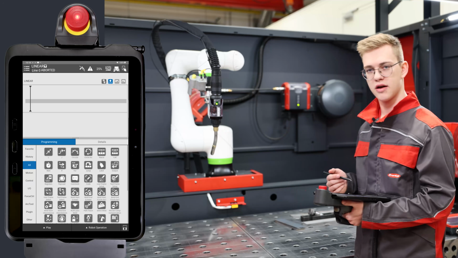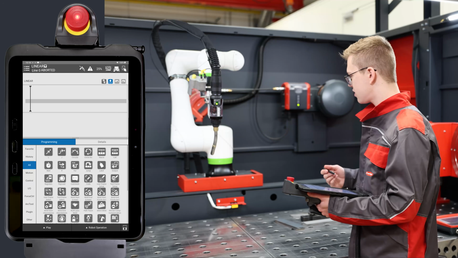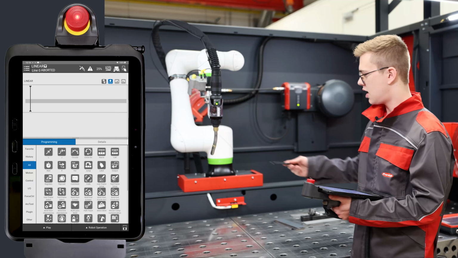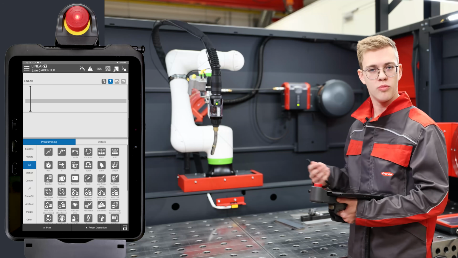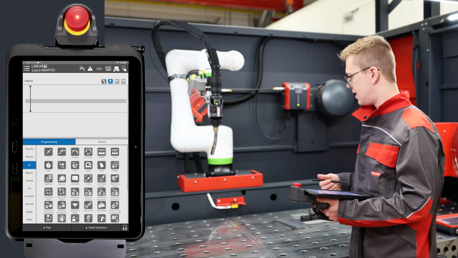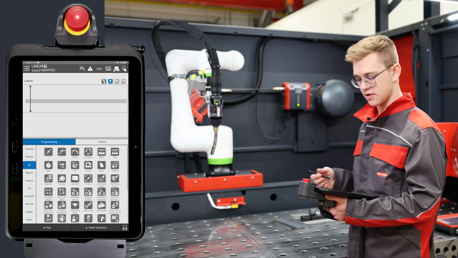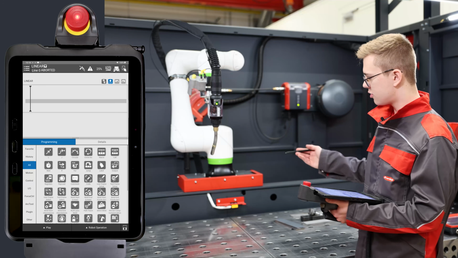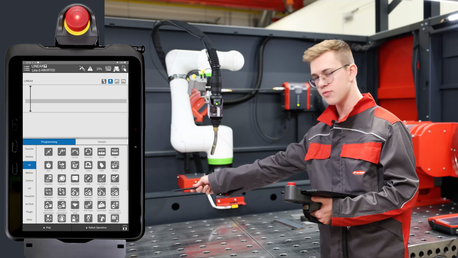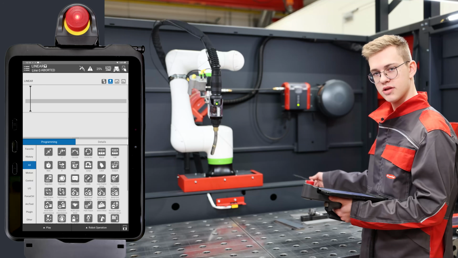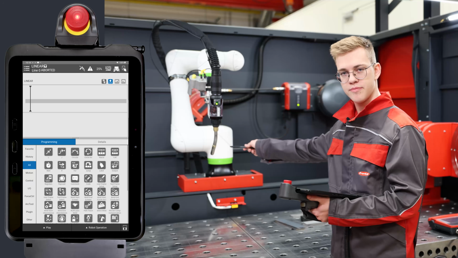We want to make 4 points. The first point will be right here. We call it home position, for example. This is the point where the Cobot should start. The Cobot should move to the first point and to the second point and then back home.